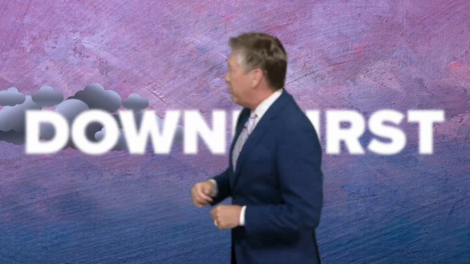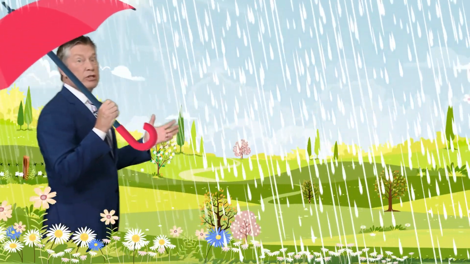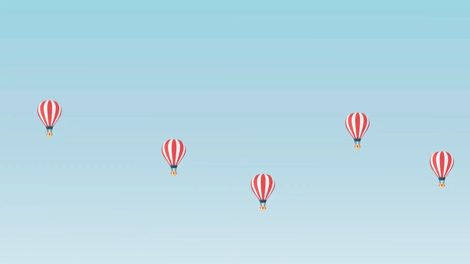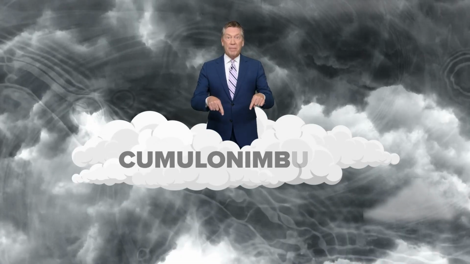Let's start with a thunderstorm. Imagine a simple rain shower on a super hot day. The hot air near the ground starts to rise, just like a hot air balloon. And that rising air is packed with moisture. And as it climbs way up into the sky, it gets colder and colder. And eventually, that moisture turns into rain droplets high in the clouds, sometimes really high, like 50 to 60,000 feet. These towering thunderstorm clouds are called cumulonimbus clouds.